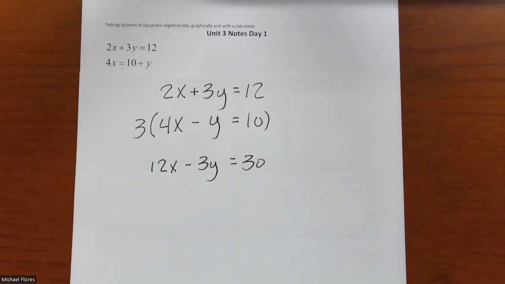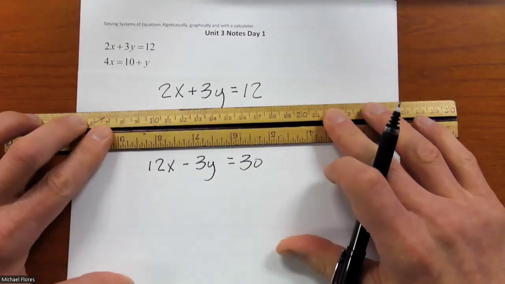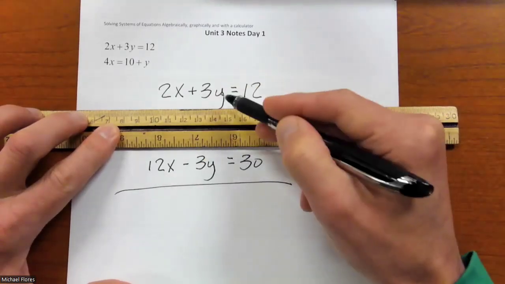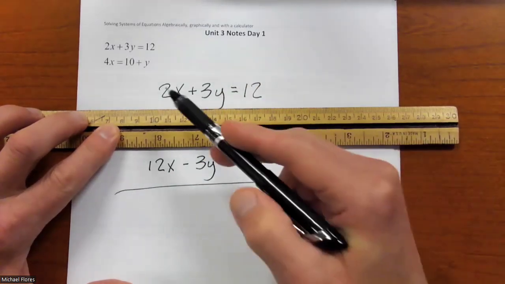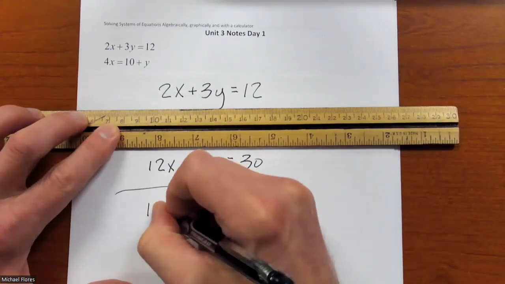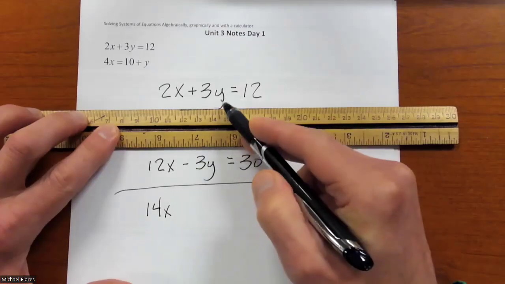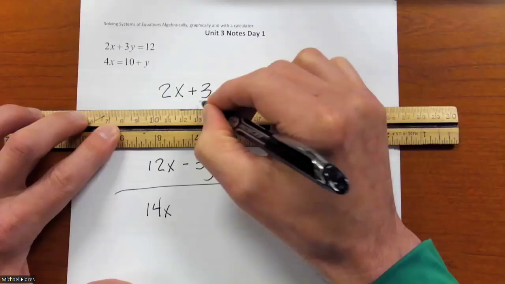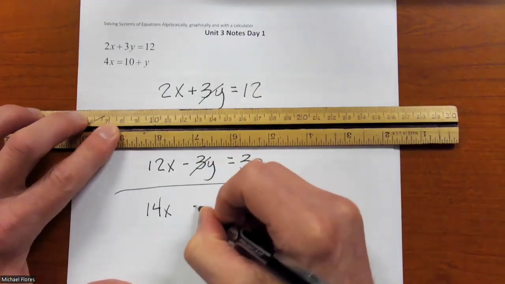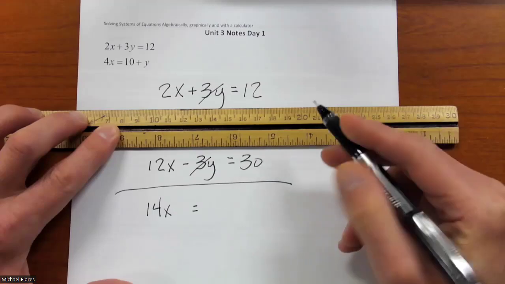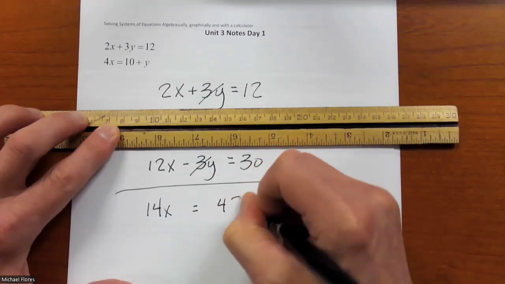Okay, now that I've done that, I'm gonna eliminate that middle row. Don't really need it. And I'm gonna combine like terms vertically. Positive 2x, positive 12x. If you combine those, you get 14x. 3y minus 3y, eliminated, gone. That's why it's called elimination. 12, that's positive. 30, that's positive. You combine those, you get 42.